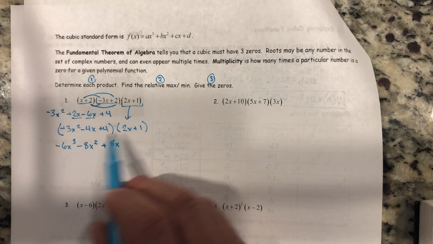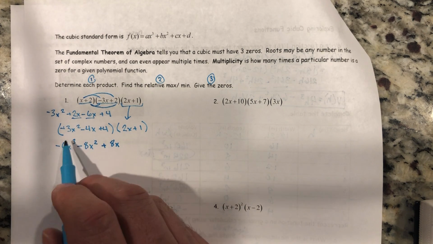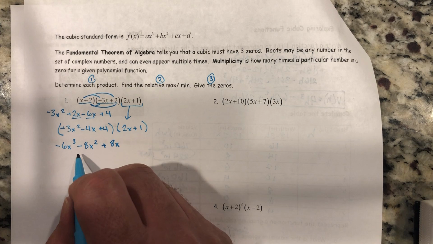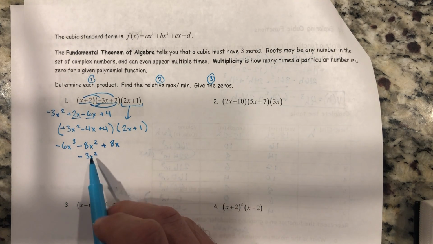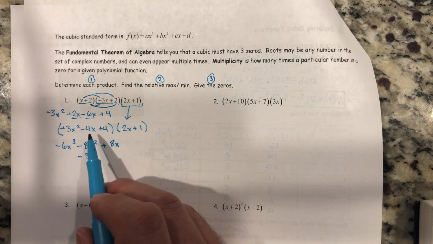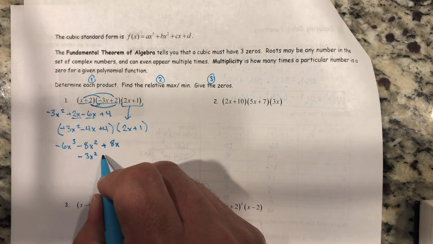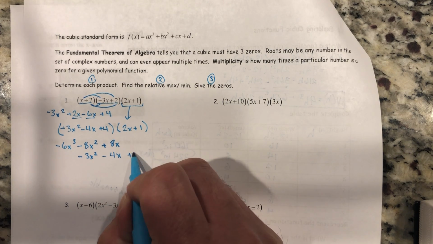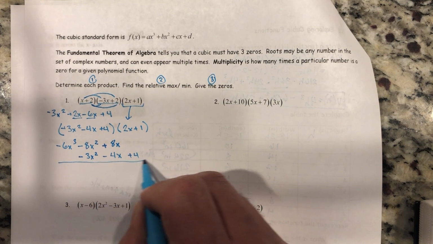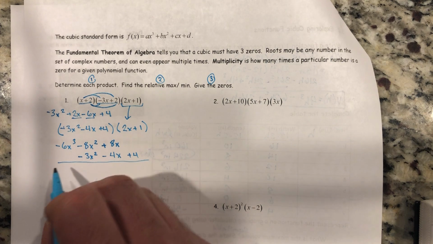And then I'm going to do 1 times each term. So 1 times negative 3x squared gives me a negative 3x squared. I'm just going to kind of line up my like terms here. 1 times negative 4x gives me a negative 4x. 1 times a positive 4 gives me a plus 4. And then all I did again was just line up my like terms.